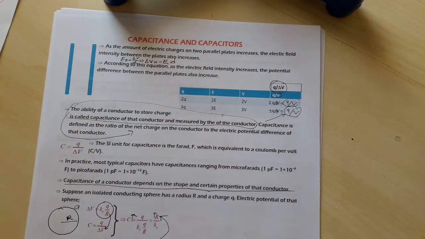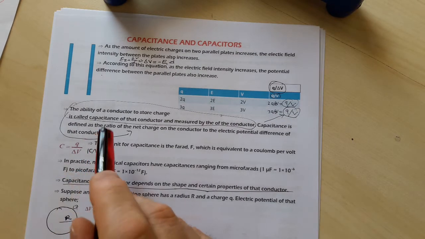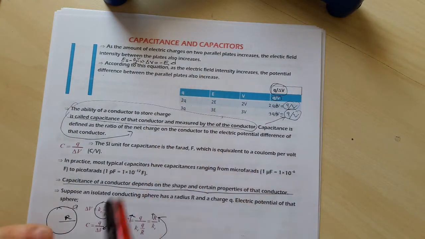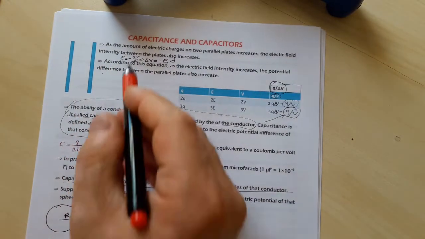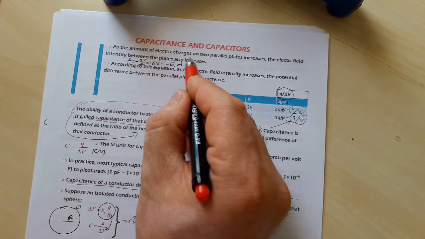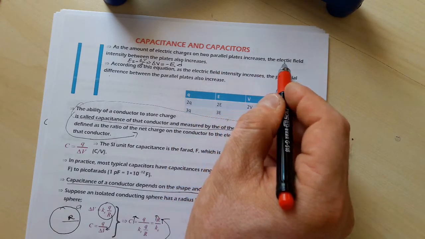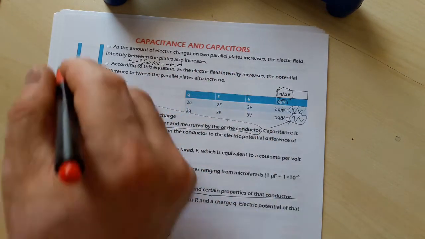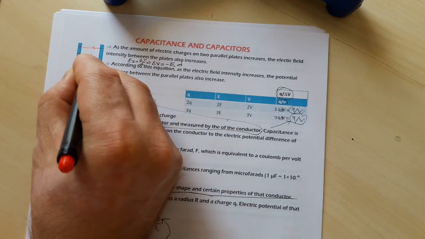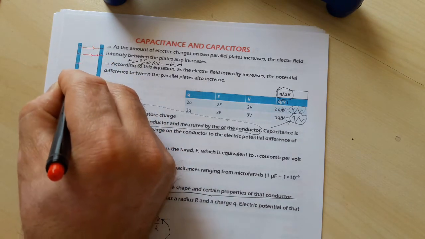All right, now we go on to another title, which is capacitance and capacitors, because capacitors are mostly studied with parallel plates. Now we are going to use the parallel plate information. But before starting that, we define what capacitance is. Now there are two parallel plates, as you see here. As the amount of electric charge on the two parallel plates increases, the electric field intensity between the plates also increases. Why? Because when I put a positive here and negative here, an electric field is formed. So from every positive to negative, there is an electric field formed.